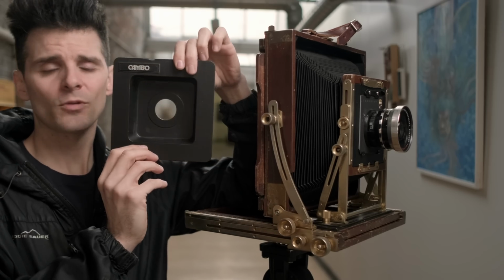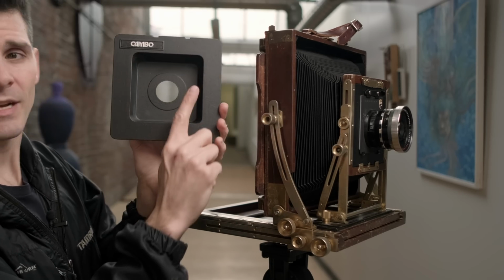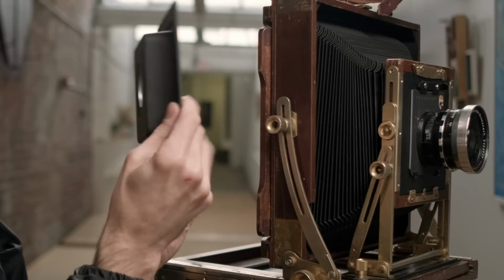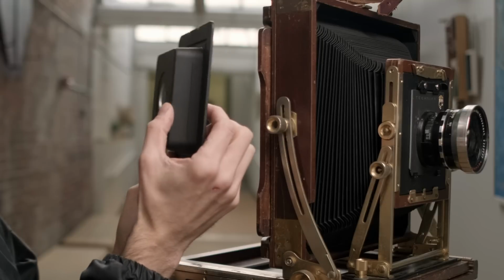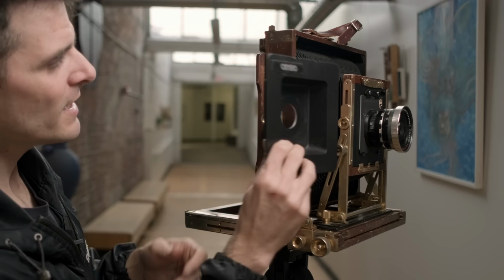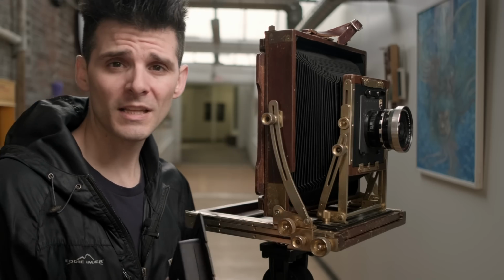A recessed lens board is exactly like it sounds. There's the lens board where it mounts, and then there is a recess that's dug into it to push the entire assembly in a few millimeters. I think this is a 20 millimeter push, so it pushes nearly an inch back close to the film plane, and that could be the difference between hitting infinity focus and completely missing out.